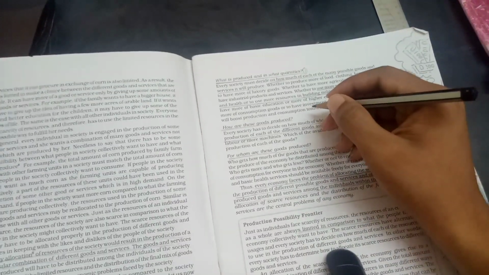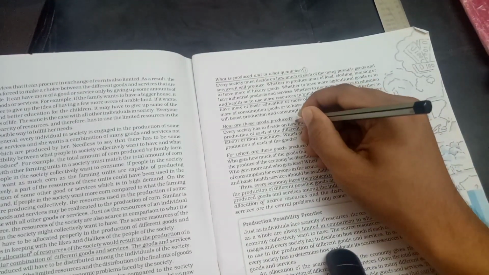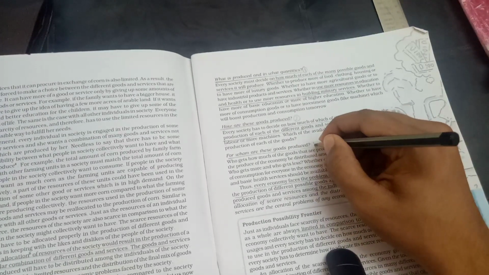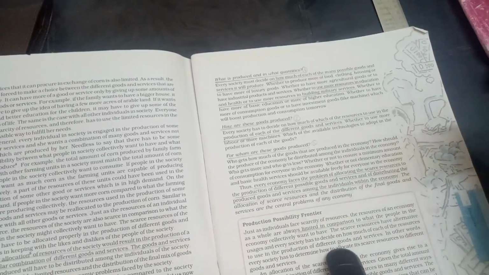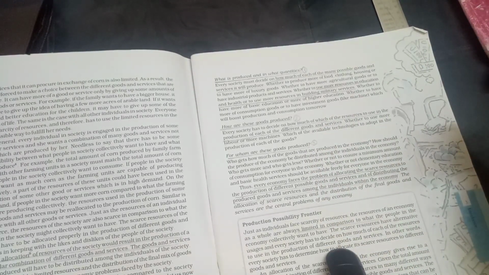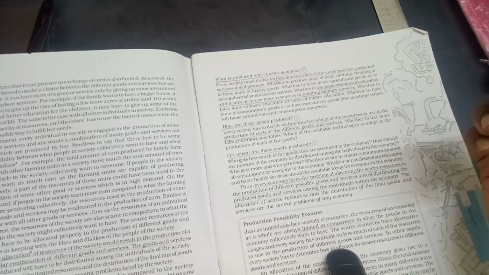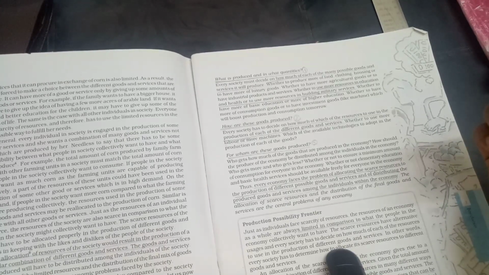There are 4 central economic problems, which are: what is produced and in what quantities, which is the first problem; how are these goods produced, which is the second problem; for whom are these goods produced, which is the third problem; and for what purpose they are produced, that is the fourth problem. So, what is produced and in what quantity?